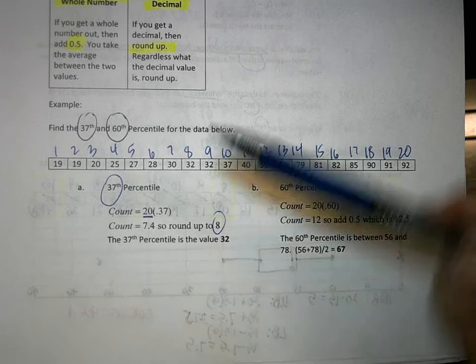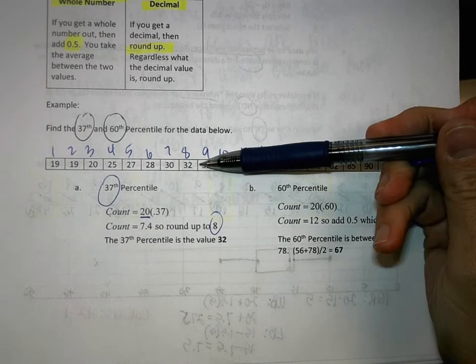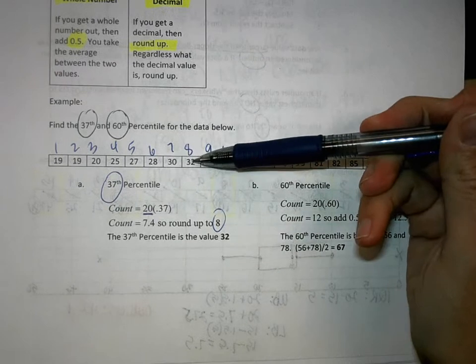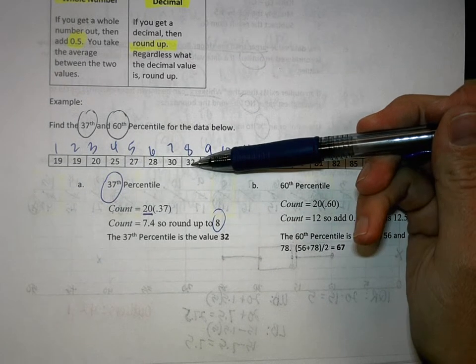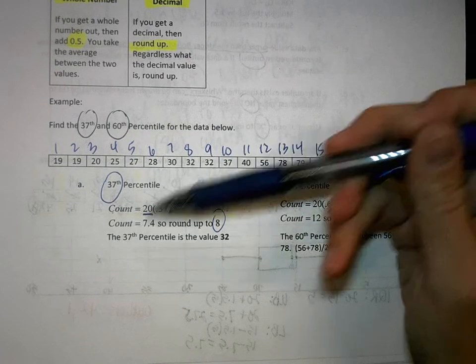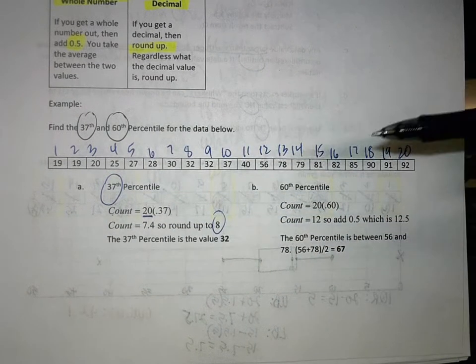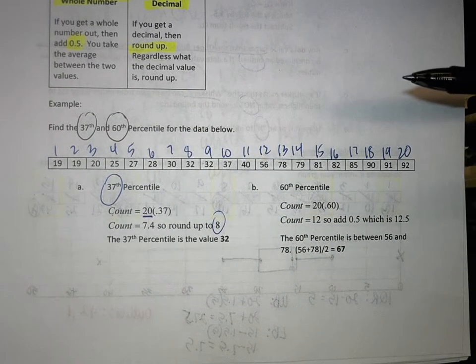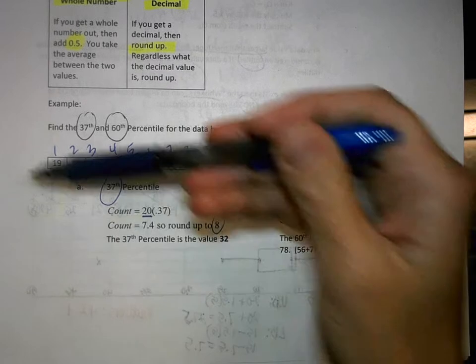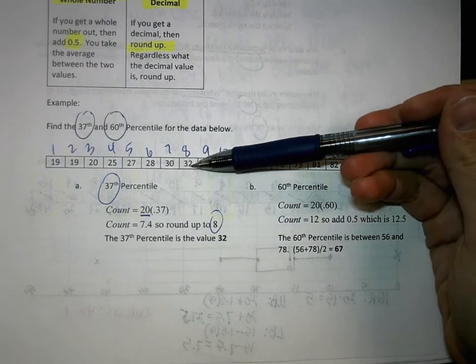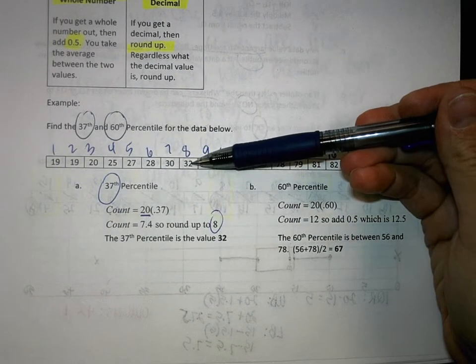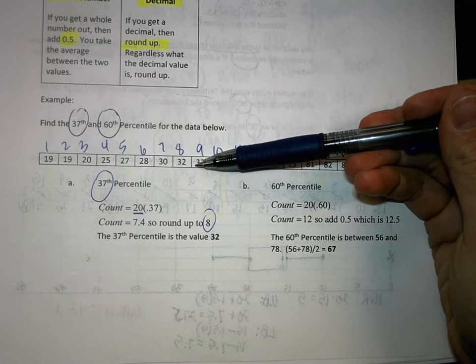Do you see here how this is 8? You would go to the 8th number in your data set, which is why it's important to number your data set. This number is telling you where to go in your data set to find that percentile. So if you had a score of 32, you would be in the 37th percentile.